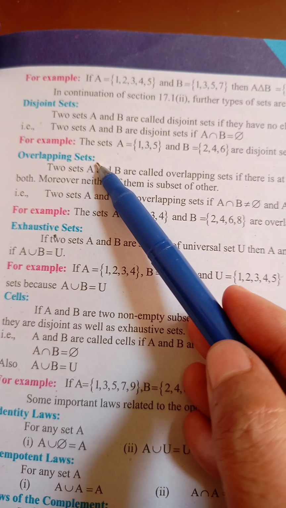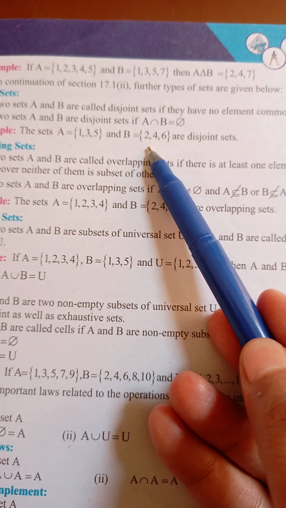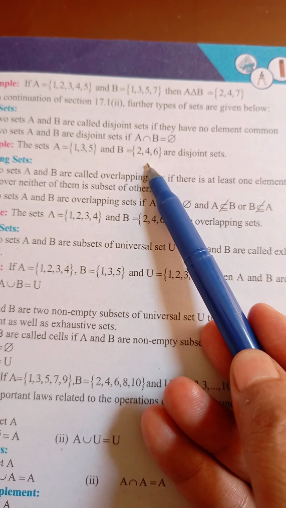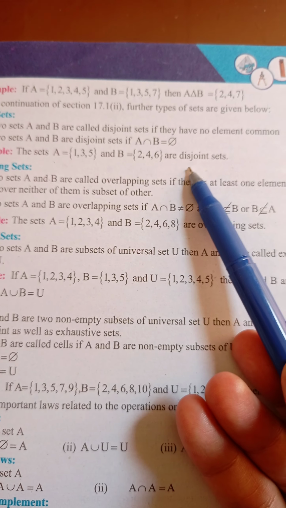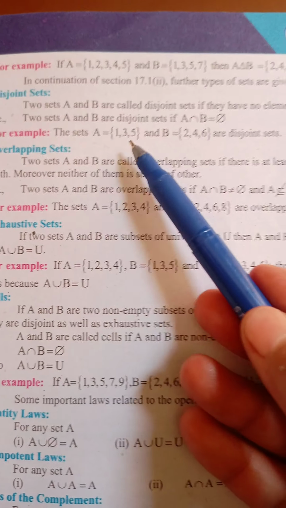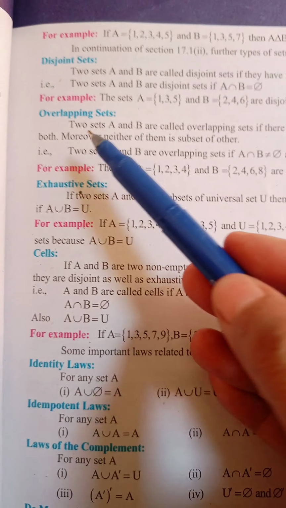For example, the sets A equal to {1, 3, 5} and B equal to {2, 4, 6} are disjoint sets, because these sets have no common member element.